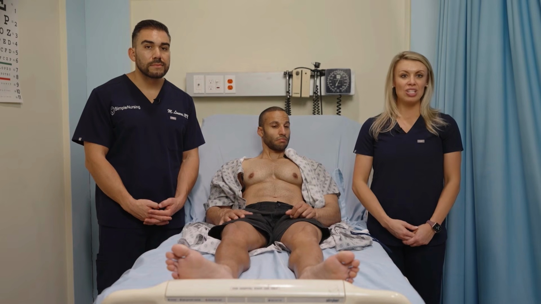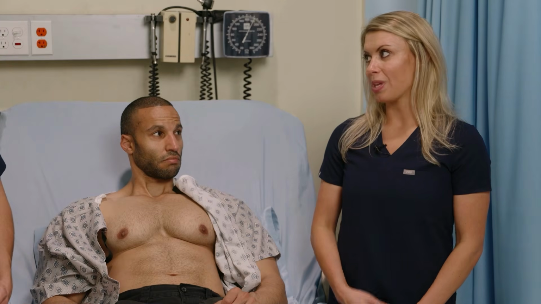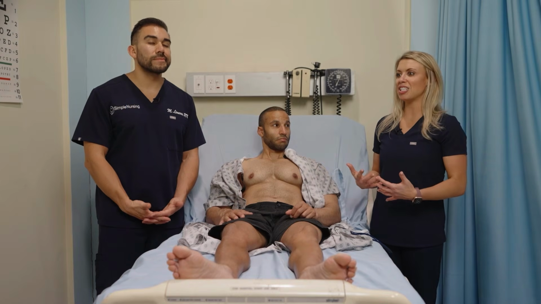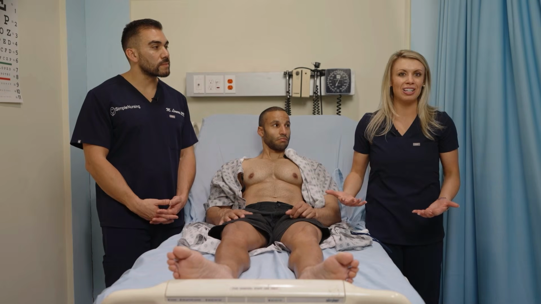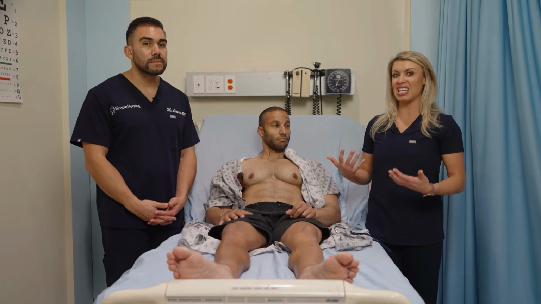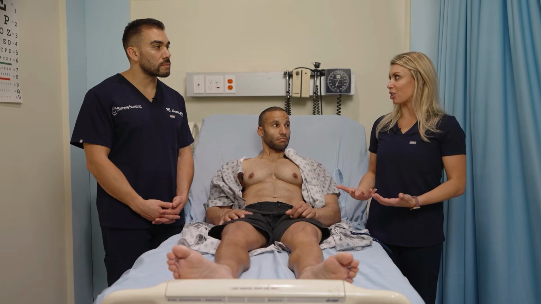So this is actually a pretty important assessment post-surgical, because when they come back, we don't want to start giving them a ton of food until their bowels are active and ready for it. Otherwise, we can cause an ileus or an obstruction.